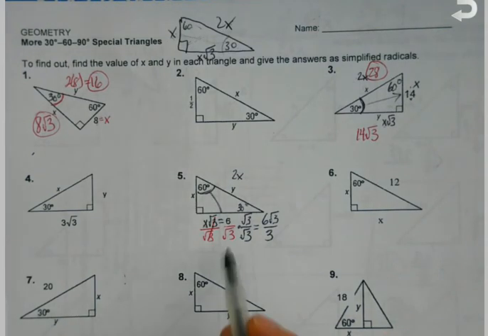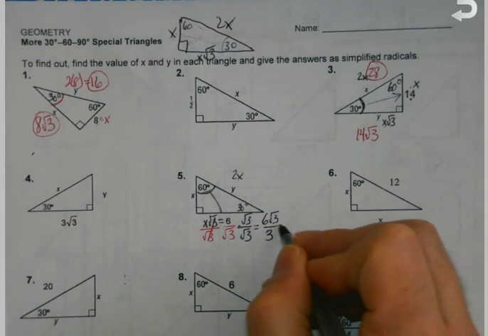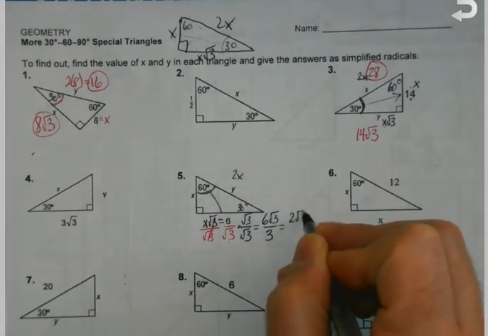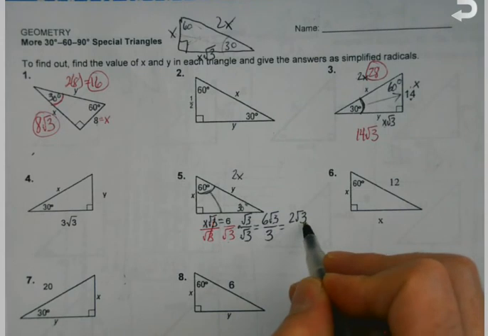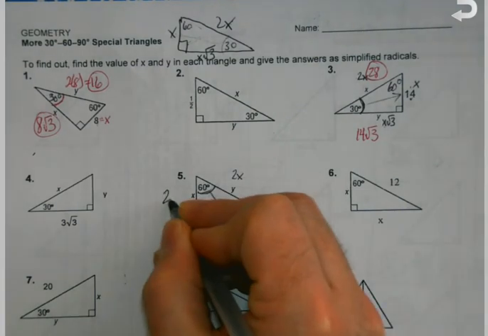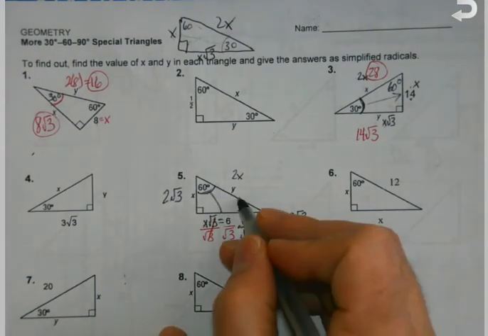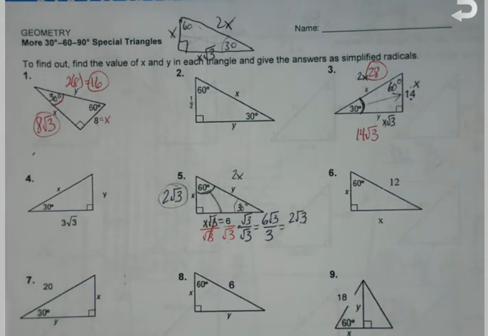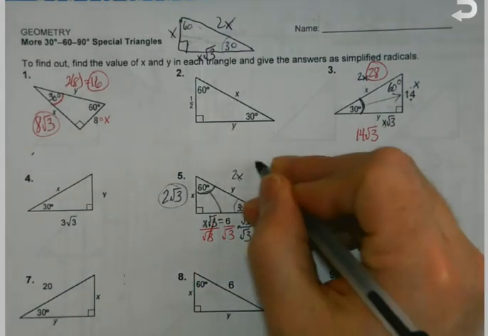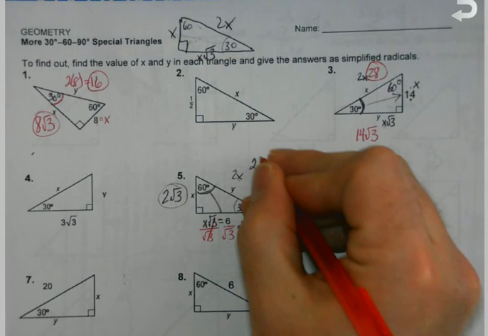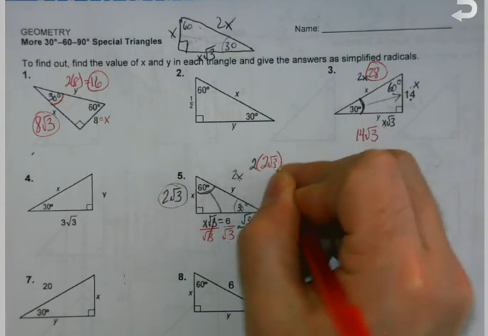Because again, 3 times 3 is 9. What's the square root of 9? It's 3. And then reduce what you can. 6 divided by 3 is 2. So 2 square root of 3 is my x. That's my short side. It's my side opposite my 30 degrees. And then 2x becomes 2 times this. So 2 times 2 square root of 3.